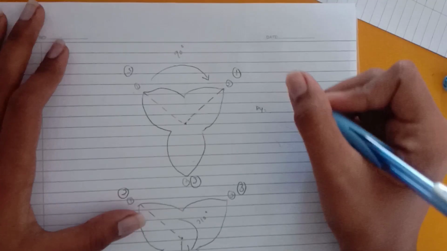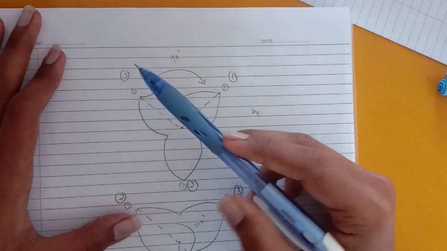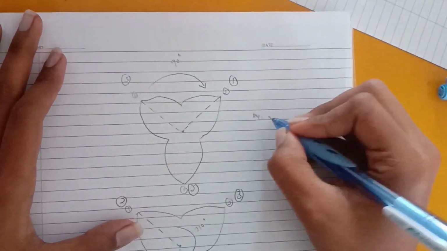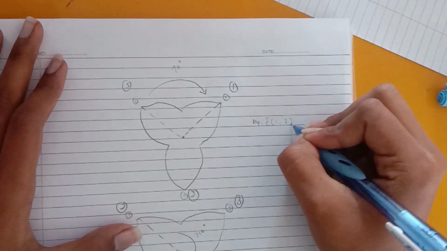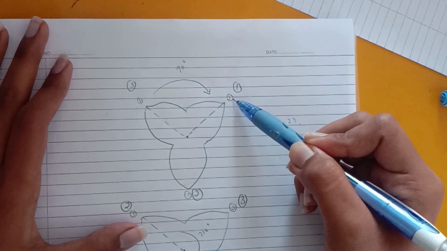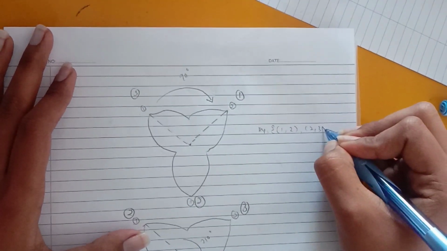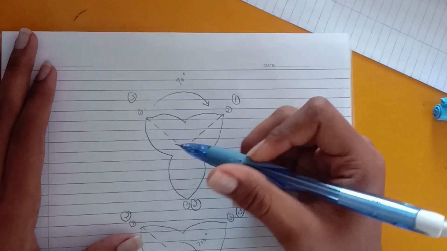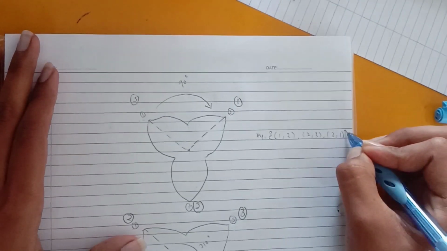For the fourth one, if we rotate the flower 90 degrees, the image of petal 1 will fall on the object of petal 2. So it will be 1, 2. The image of petal 2 will fall on object of petal 3. So it will be 2, 3. And the image of petal 3 will fall on object of petal 1. So it will be 3, 1.